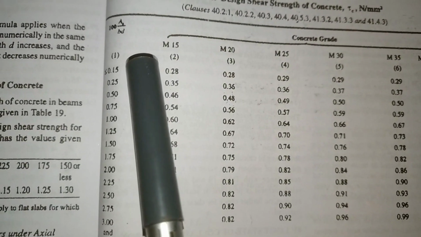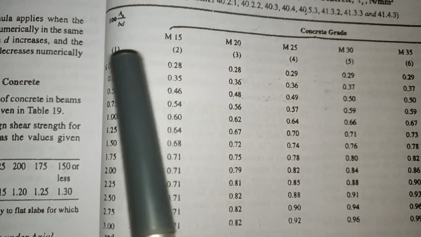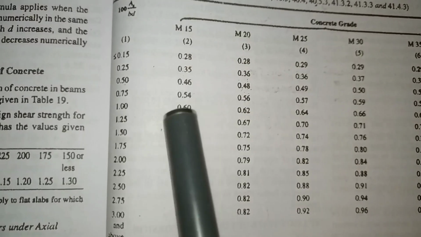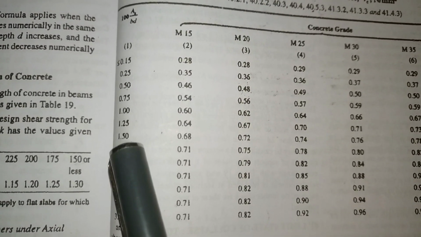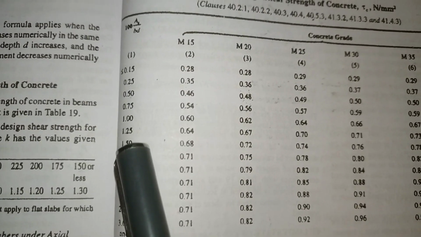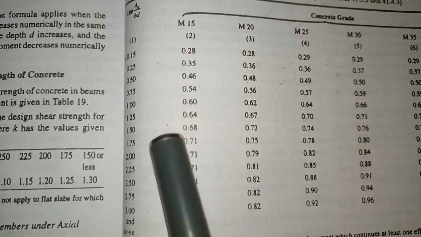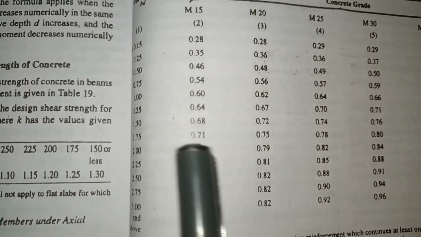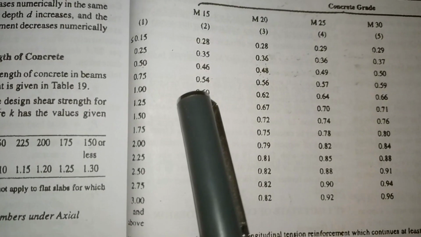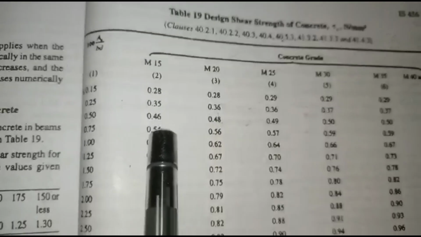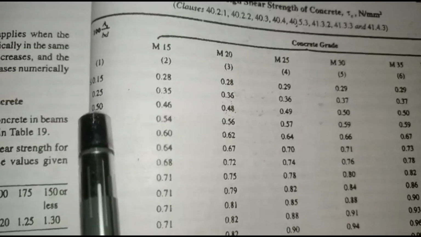So why we need to calculate the percentage of tension steel reinforcement is this column. This column has the values of percentage of tension steel reinforcement. That's why we need to calculate the PT value. So we got 0.45. Look here, is there 0.45? So our PT value is 0.45. Where does it come? See here where it comes.